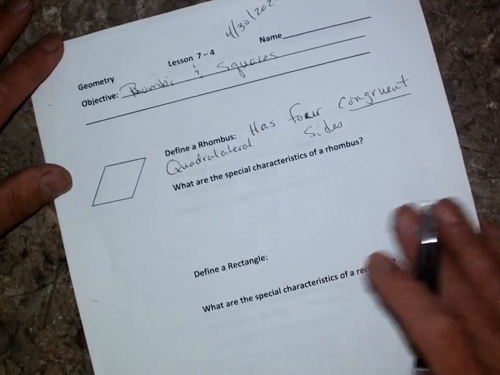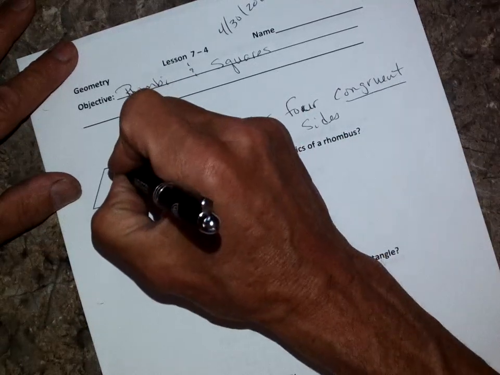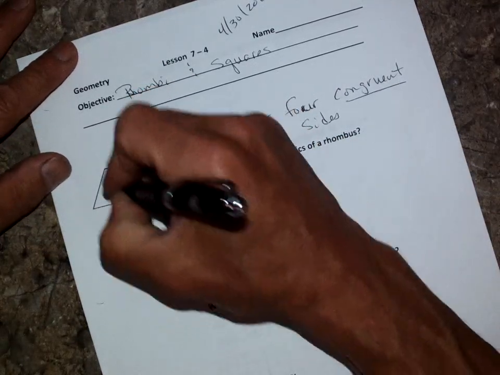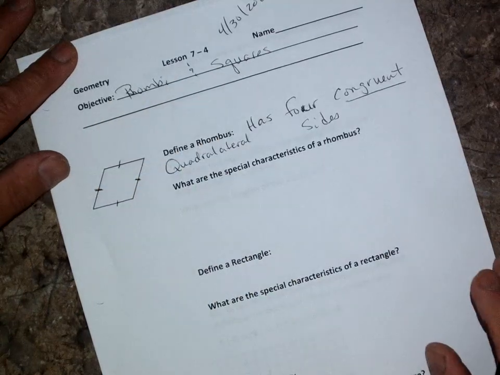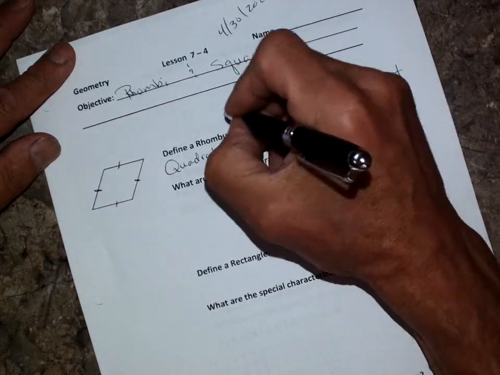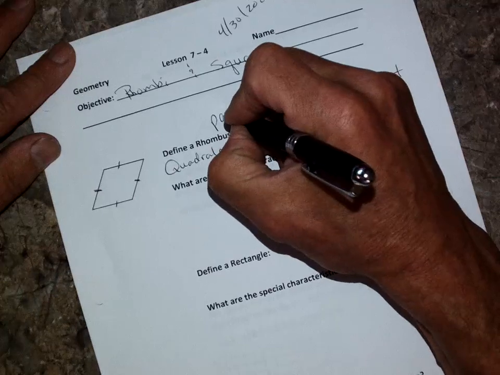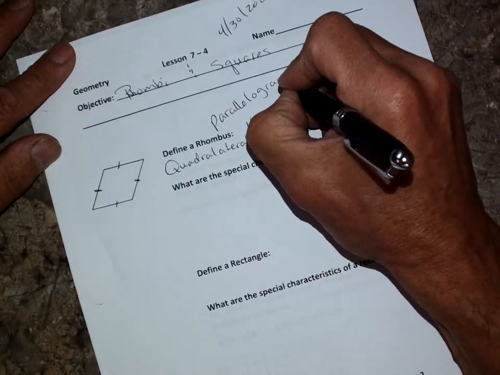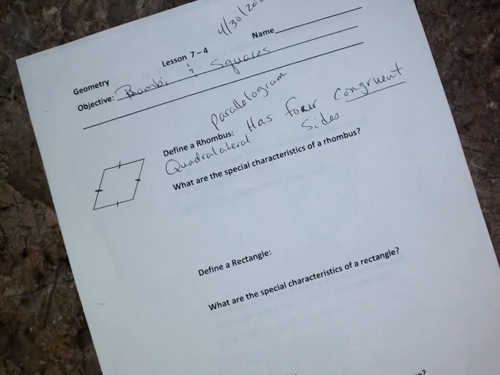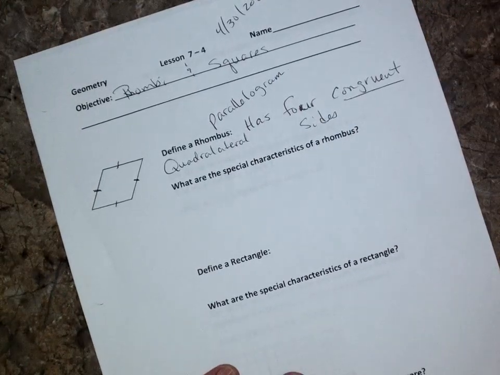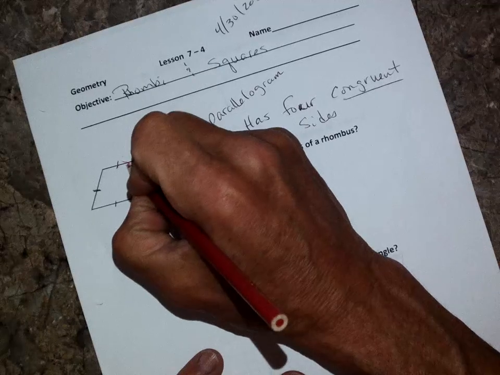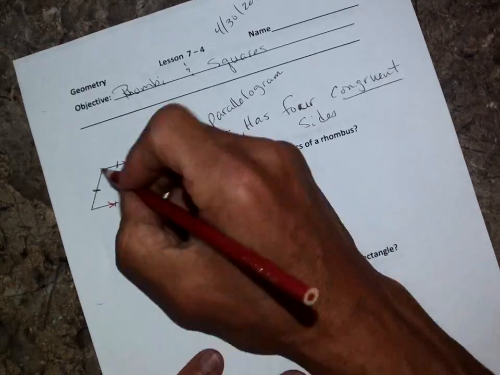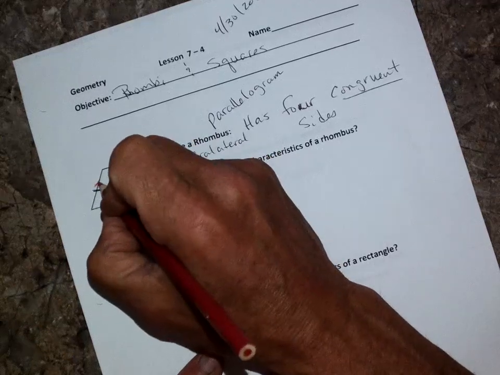What we know about a rhombus is four equal sides. That side is equal to that side, is equal to that side, is equal to that side. But a rhombus is also a parallelogram. It's just a special parallelogram. It is a parallelogram, so opposite sides are going to be parallel.